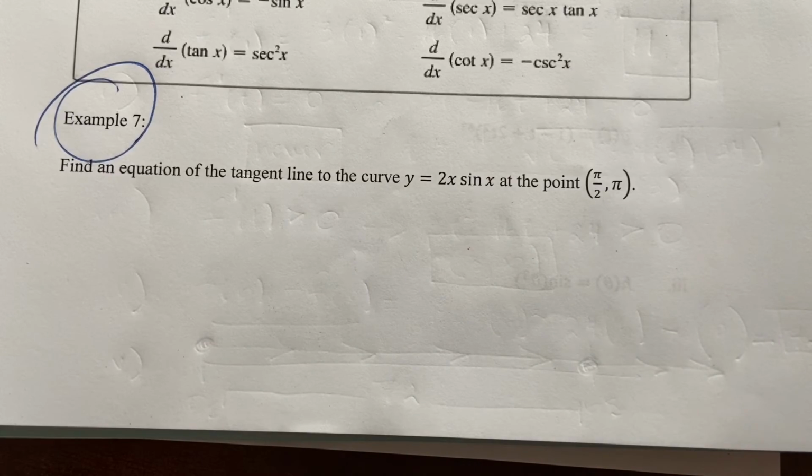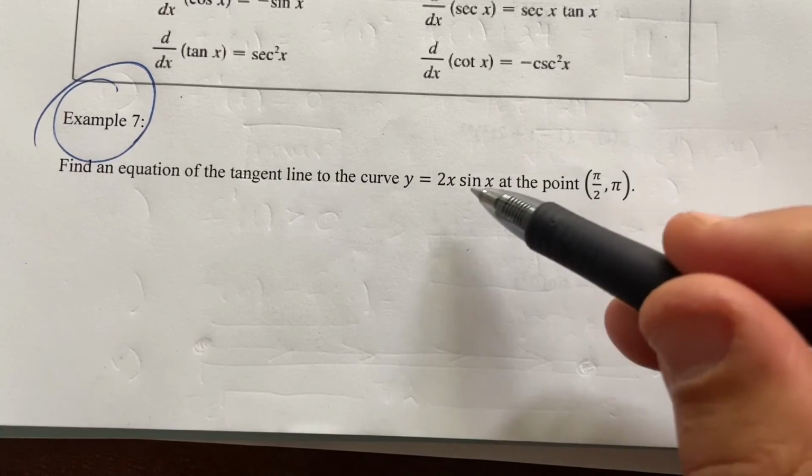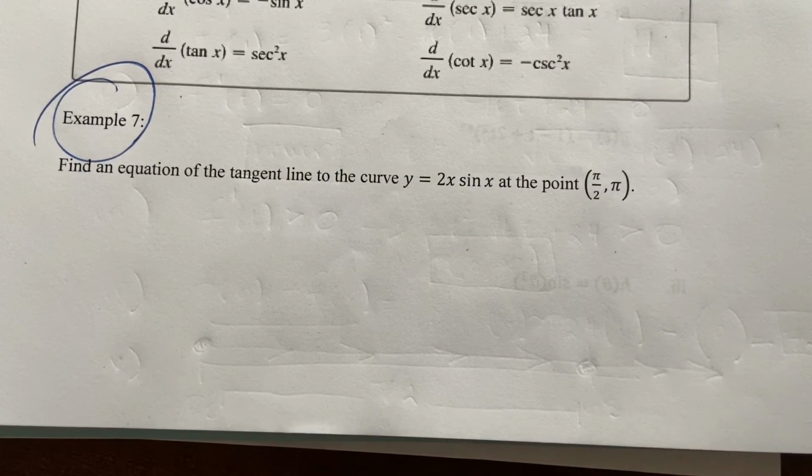Example 7. Find an equation of the tangent line to this curve. So we have y equals 2x sine x. Specifically at this point, pi over 2 and pi.